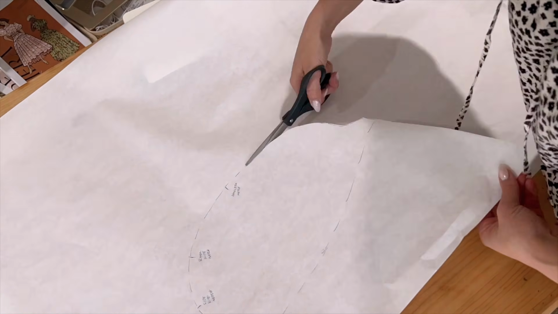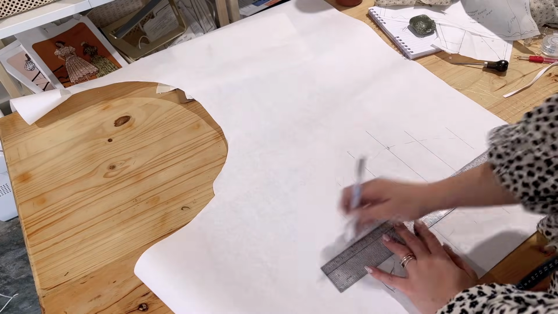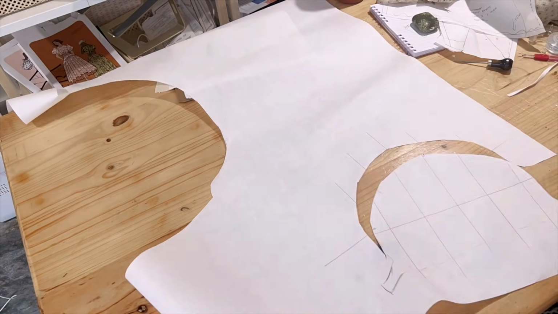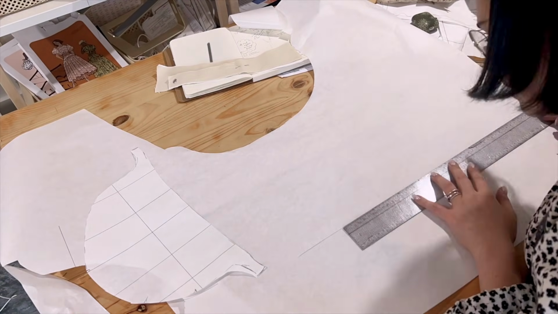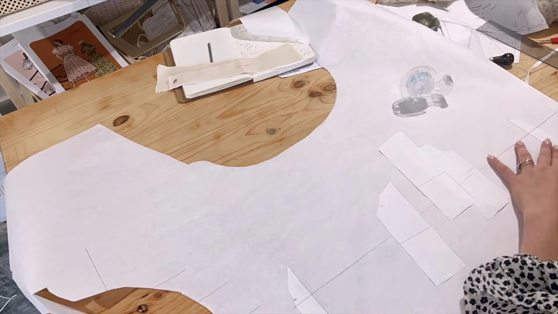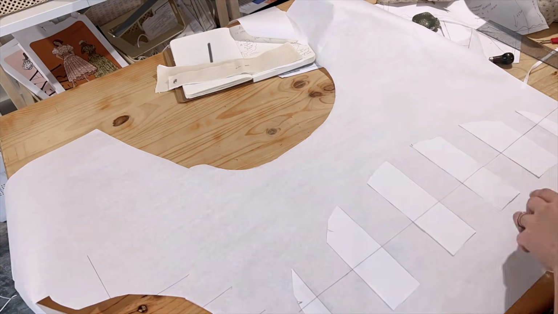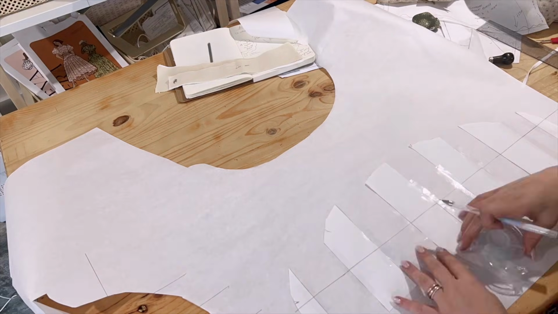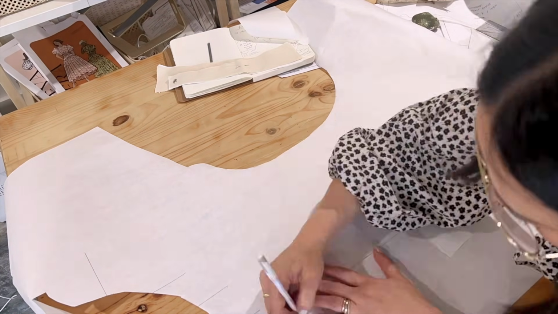This is me just drafting the basic sleeve pattern, and I'm using a slash and open method here because it's all going to be gathered. So you can see here a straight line, and then I'm separating out all the pieces evenly along that line. So that just means the gathering is even across the whole curve of the top of the sleeve.